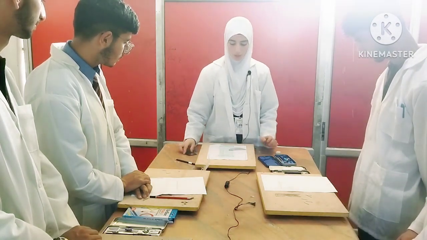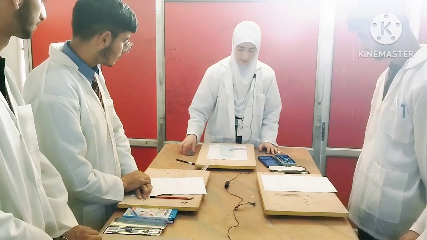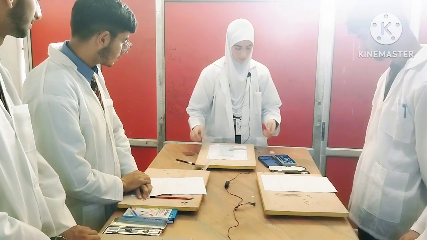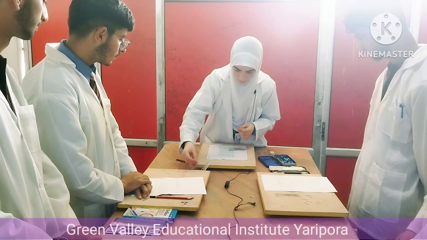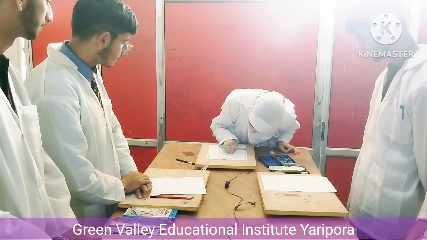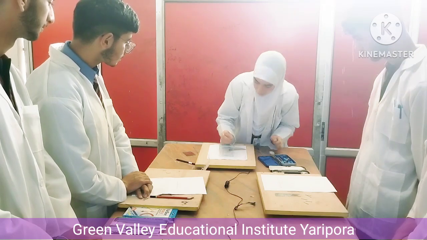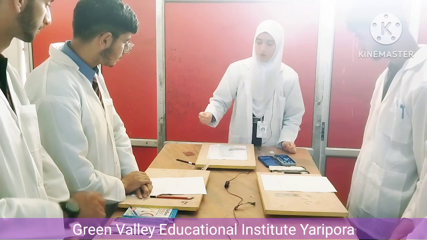So we know that the images of these 2 pins are visible in this plane mirror and now I am using 2 more pins here. And I arrange these pins in this way so that the images of these 2 pins and these 2 real pins come in a straight line. So I am arranging 1 pin here and I am arranging the 2nd pin here. So it's the final moment of our experiment.